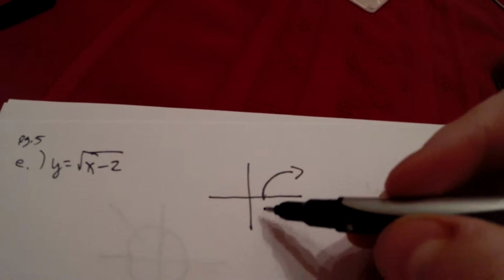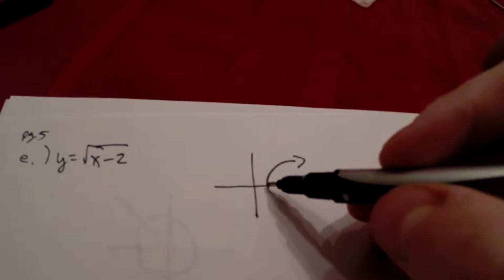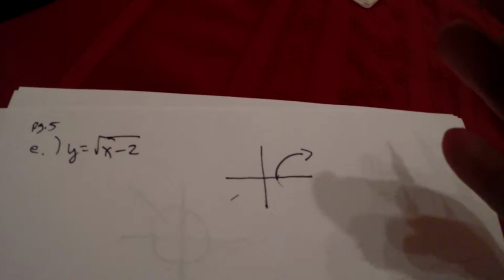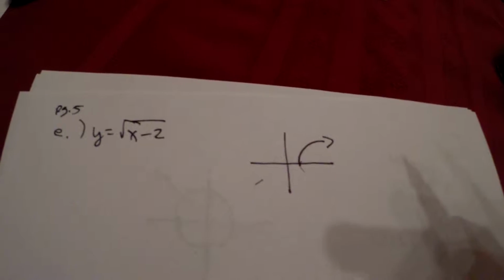It's not going to be symmetrical with anything. X-axis, it would have to have the same image going out this way. Y-axis, it'd have to be going down. Origin, it'd almost be something like going down like that. So it has no symmetry. It's probably not going to have any symmetry with anything.